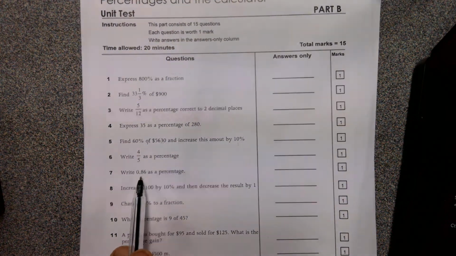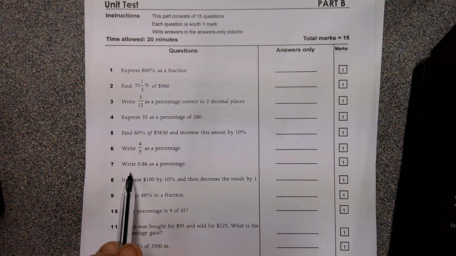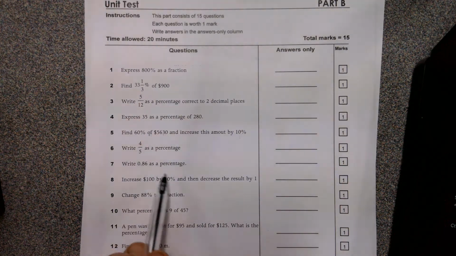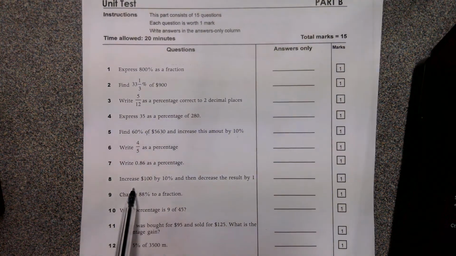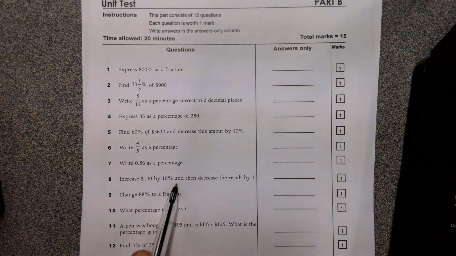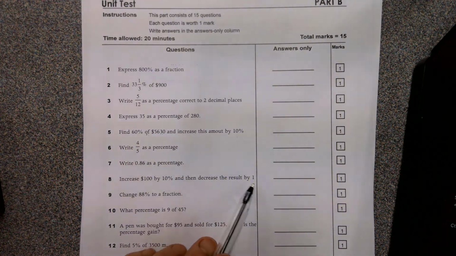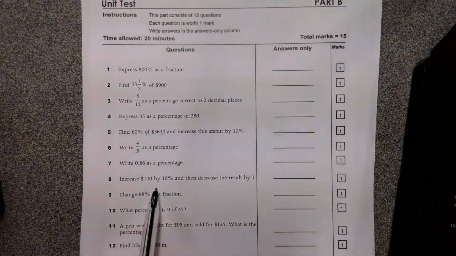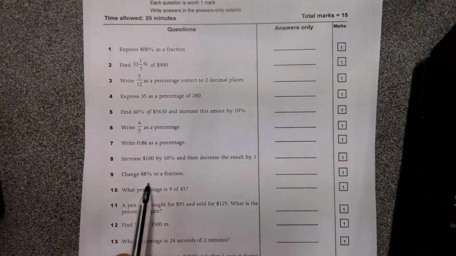4/5 as a percentage, that's just multiplying by 100%. 0.86 as a percent, multiplying by 100%. Question 8, increase $100 by 10% and then decrease the result by 1. Well, that'll be interesting. I'll leave you with that and see how you go.